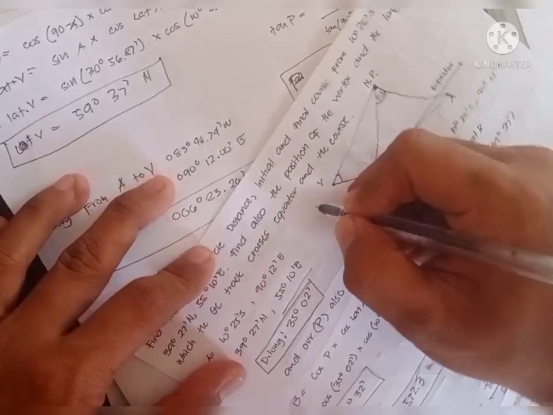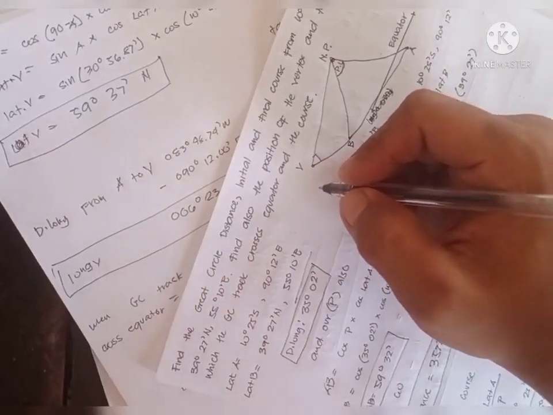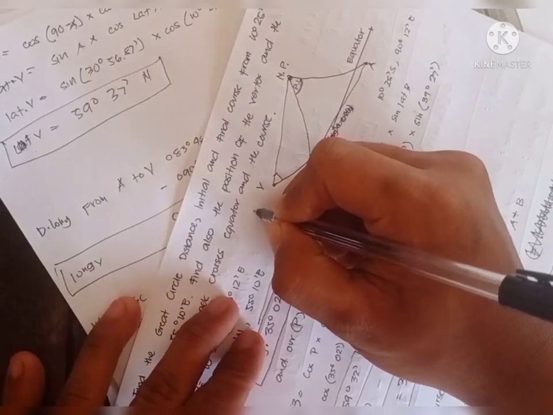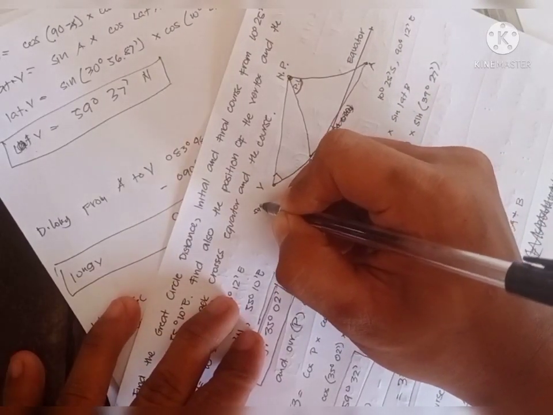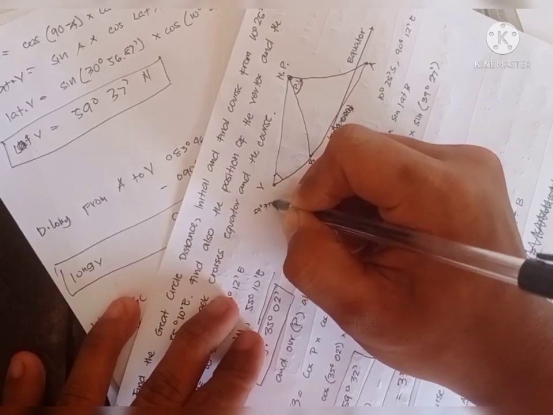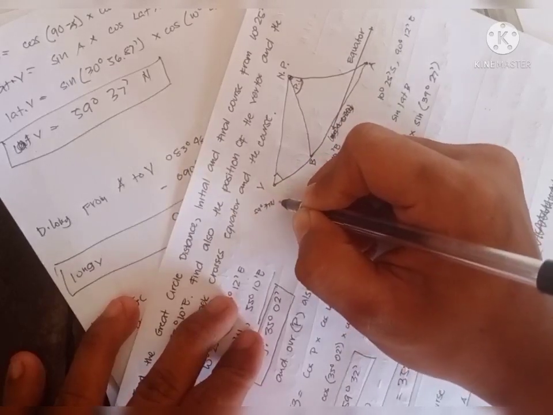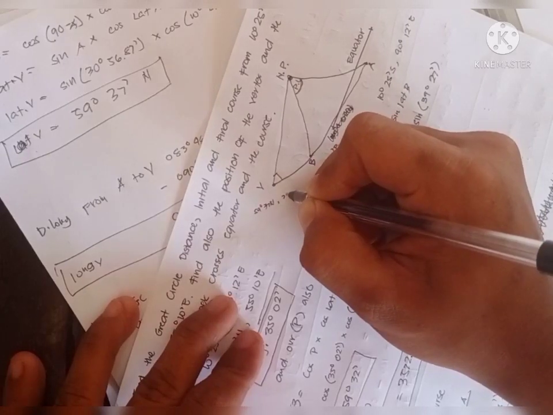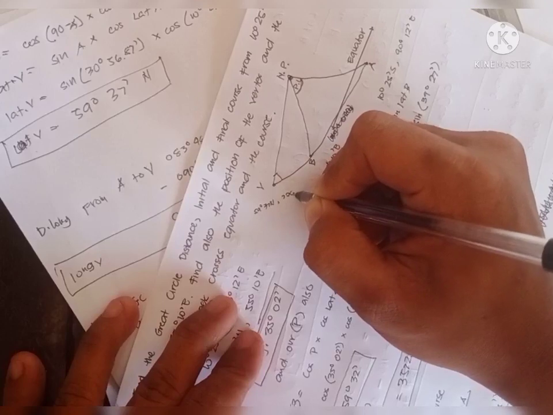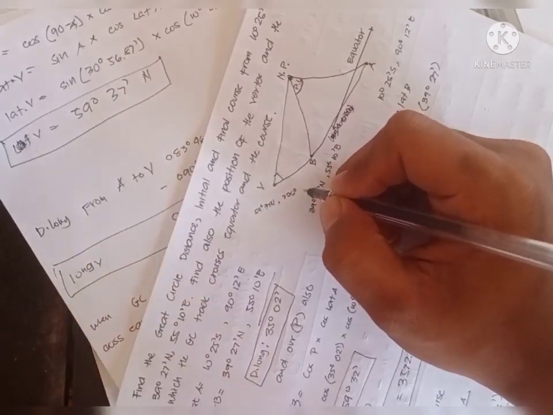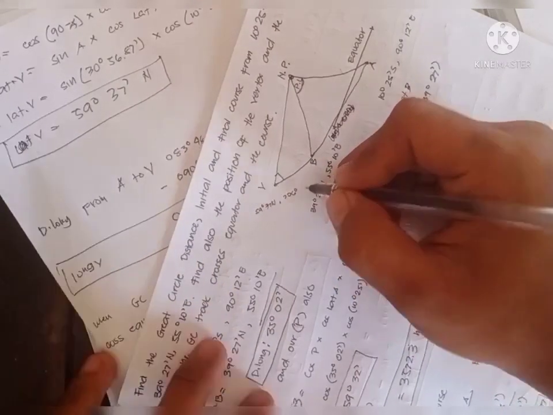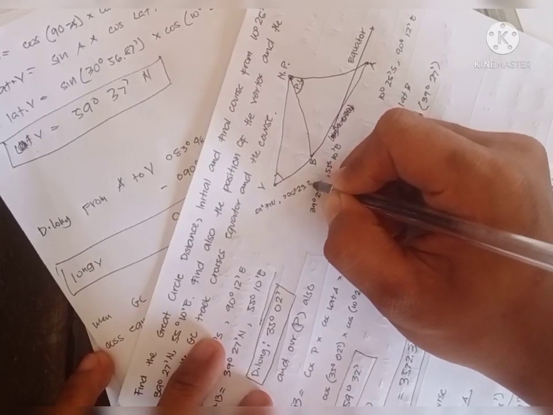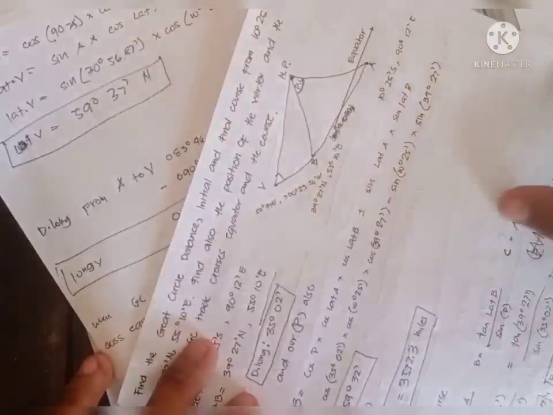So label it 59 degrees 37 north and 6 degrees 23.26 minutes west.